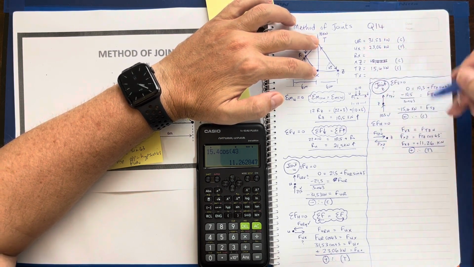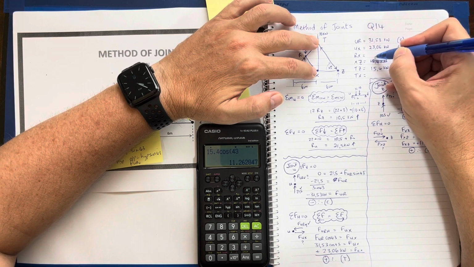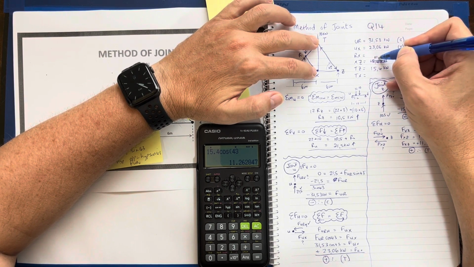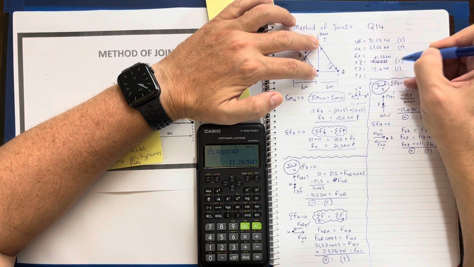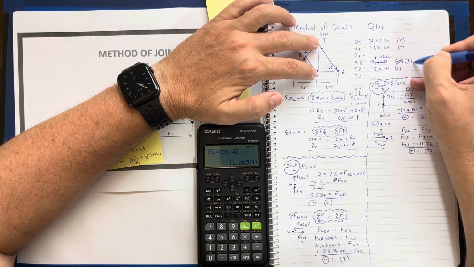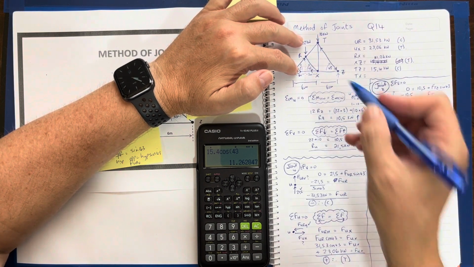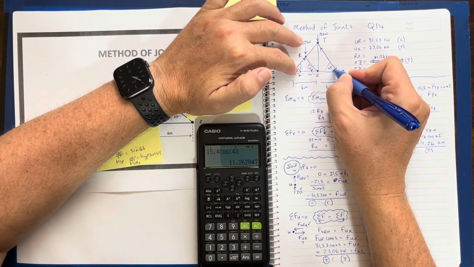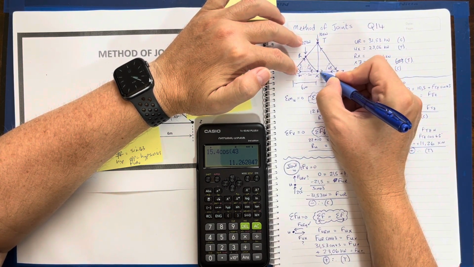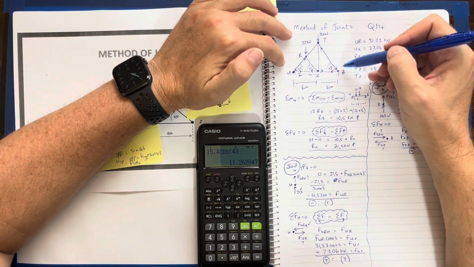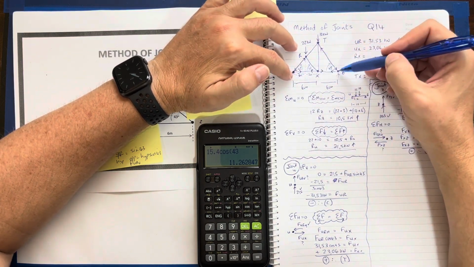Sorry about that. 11.26 kilonewtons tension. And what I do now straight away, it's in tension, so my arrows are going in the opposite direction. So there we go. I've solved that one, that one, that one, and that one.